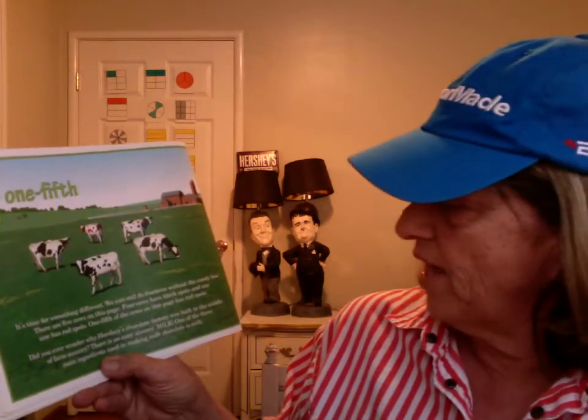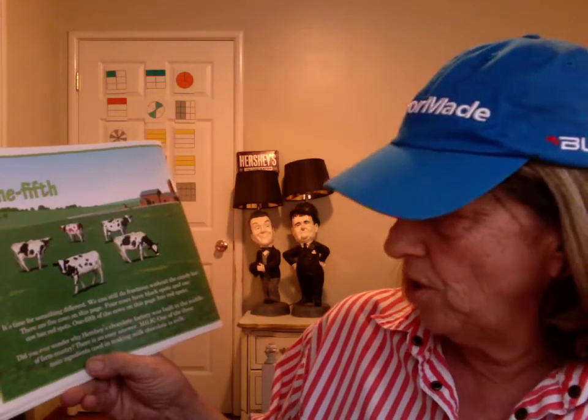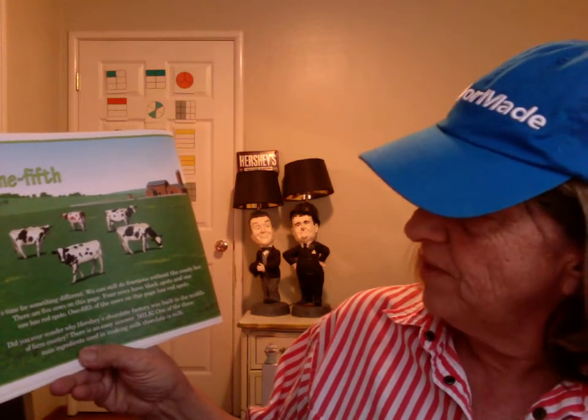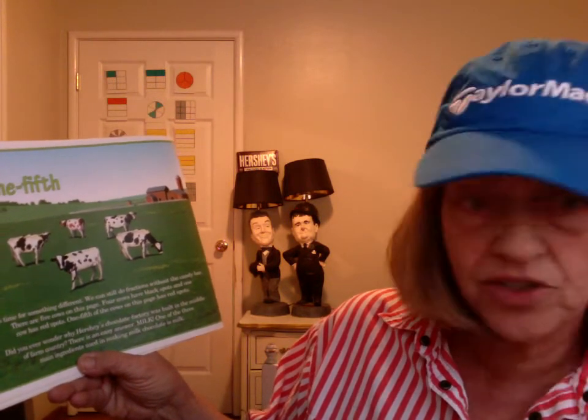Okay, it's time for something different. We can still do fractions without the candy bar. There are 5 cows on this page. 4 cows have black spots and 1 cow has red spots. 1/5 of the cows on this page has red spots.